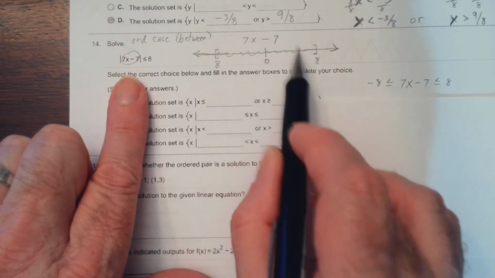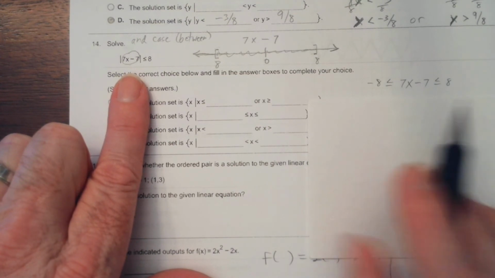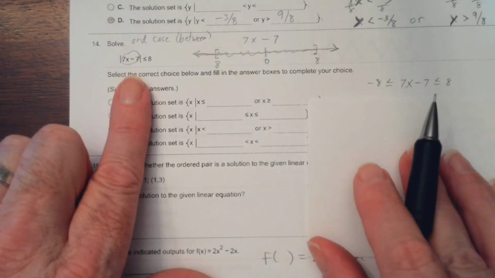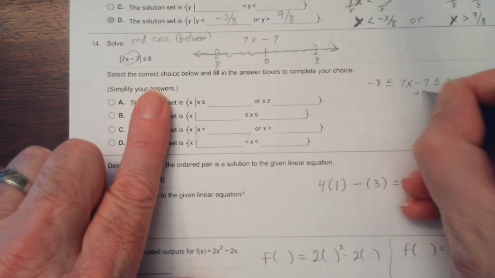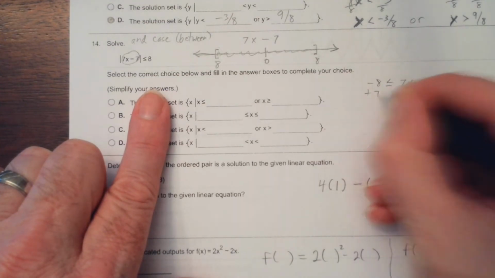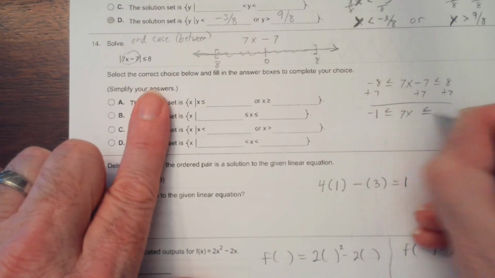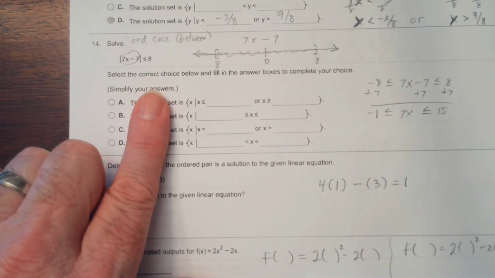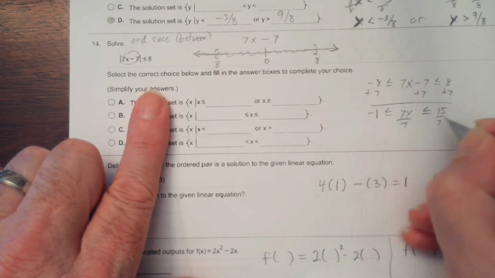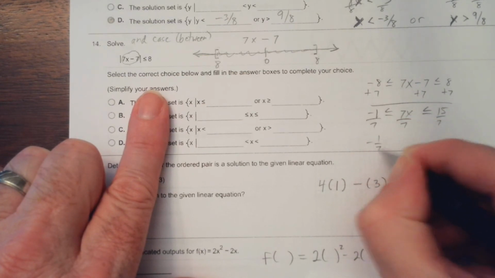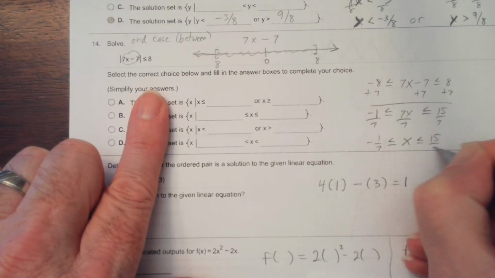So hopefully you understand what I was saying here, but the most important thing is that you can start by writing it this way. And then we solved one of these earlier. We need to get x in the middle by itself. So we're going to want to add 7 to both sides, actually, to all 3 parts. We'll get negative 1 is less than or equal to 7x is less than or equal to 15. And it doesn't look like our numbers are going to be all that nice. We're going to have to divide by 7 on each part. We get negative 1/7 is less than or equal to x is less than or equal to 15/7.